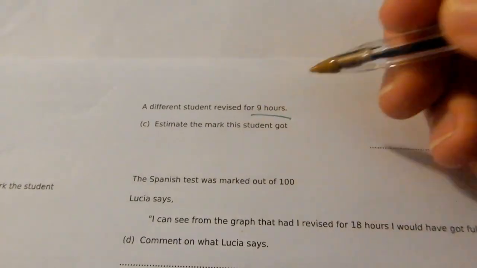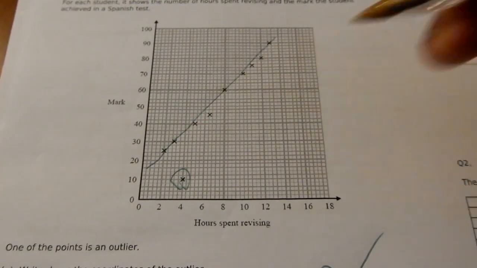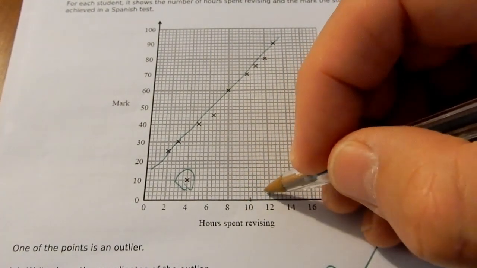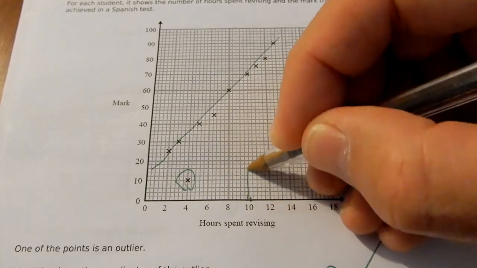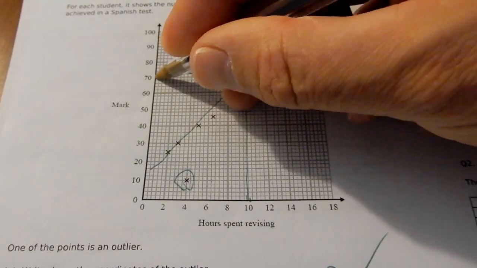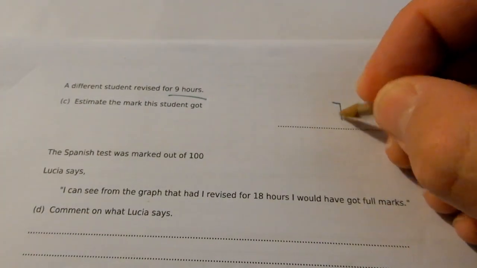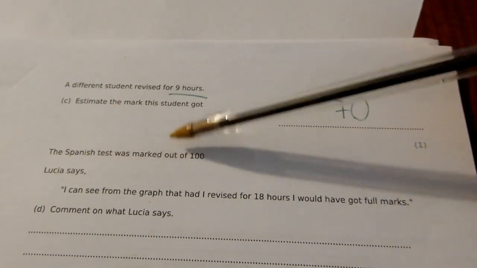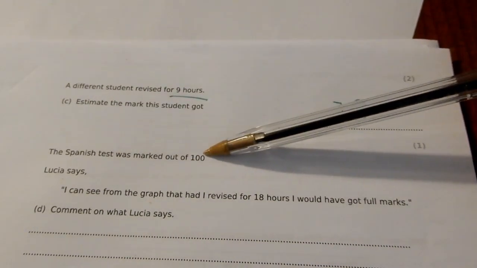Oh, he did 9 hours. Go back to my graph. 9 is slightly less than 10. There's 10. So 9 goes up along. Go back, 70. There we go, 70. You know, that's what we were predicting. The Spanish test was marked out of 100. Oh, they were percentages.